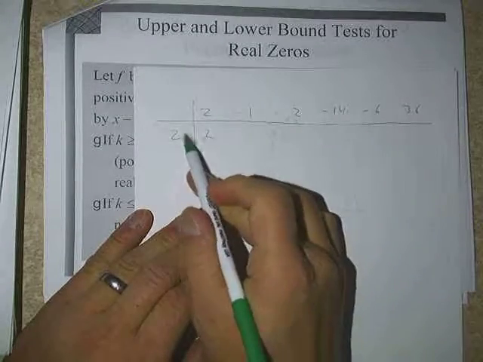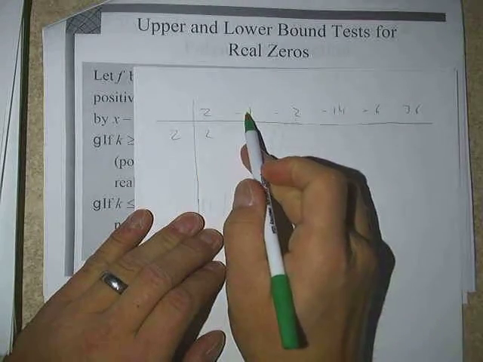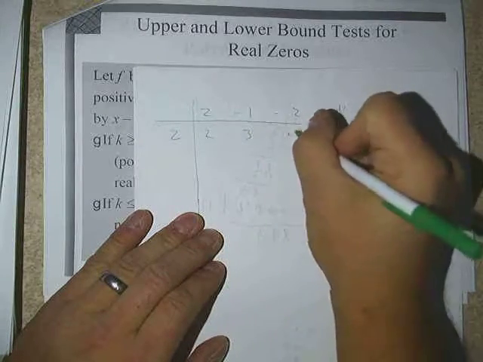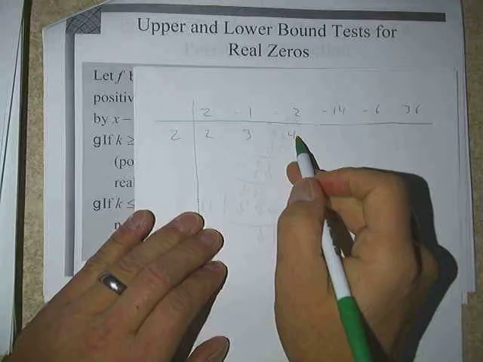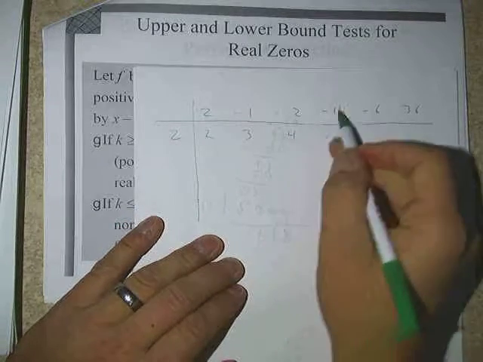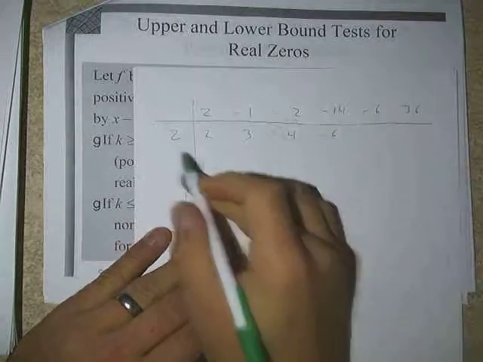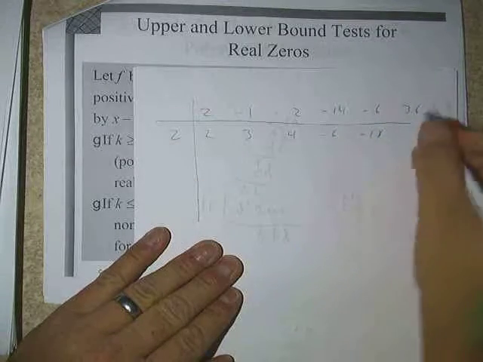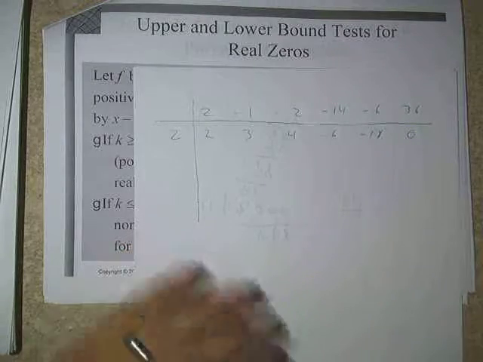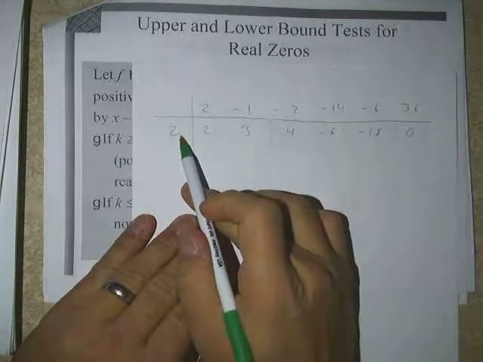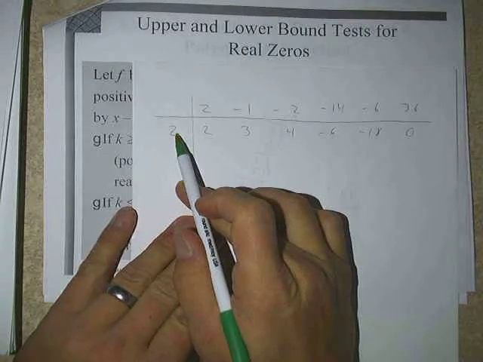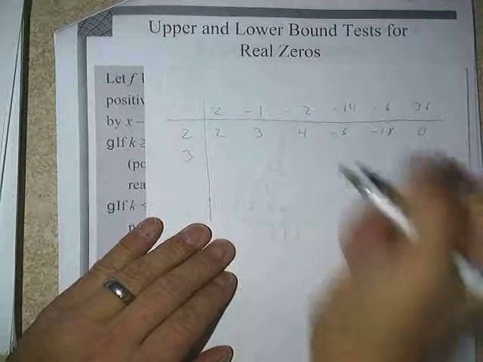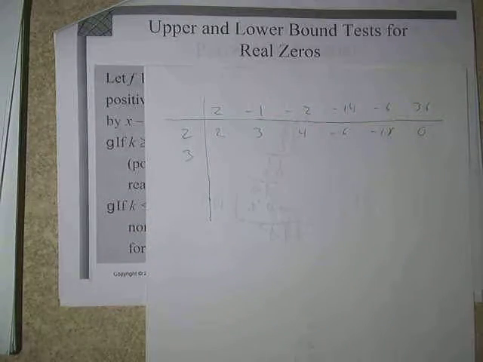So we're still going to bring down our 2. We're still going to multiply and then add to -1 and get 3 here. Then we multiply and add and get 4 here. Then we multiply and add and get -6 here. Then we multiply and add and get -18 here. Then we multiply and add and get 0 here. Still the last column is our remainder column, and ultimately we've shown again that this is a 0. Remember also that 3 was in our list.